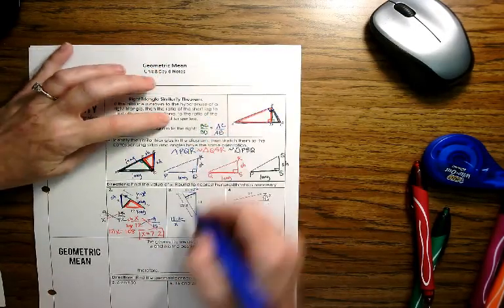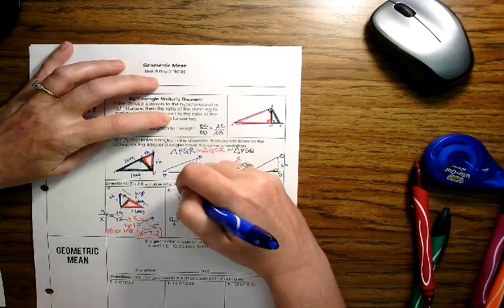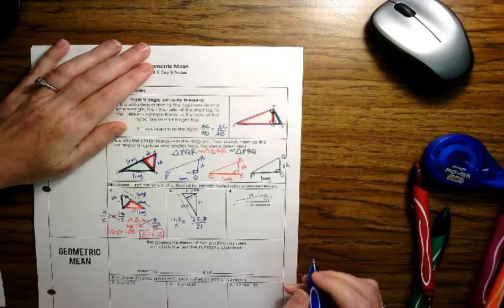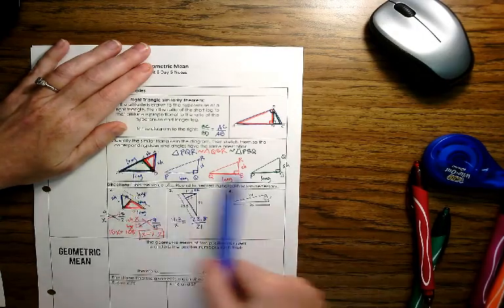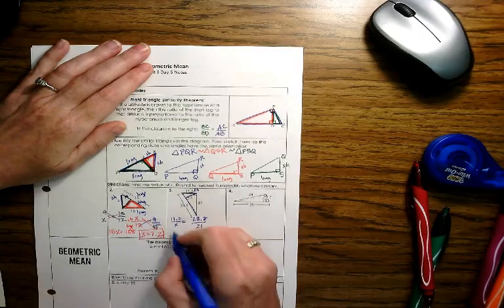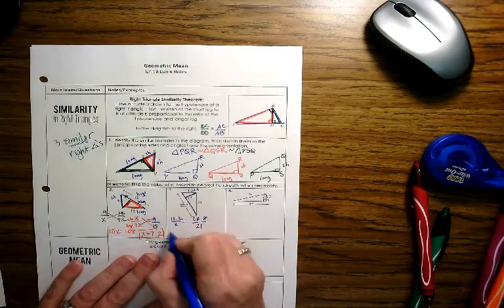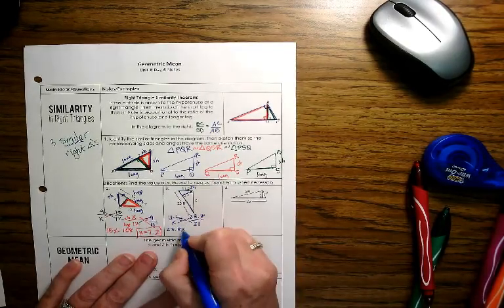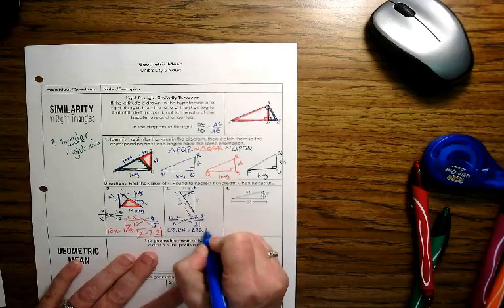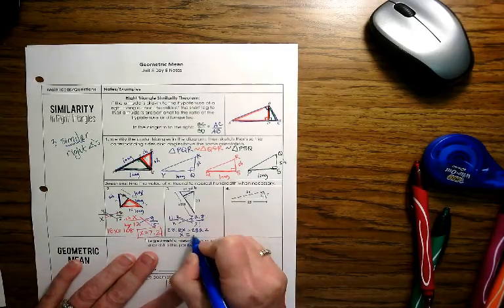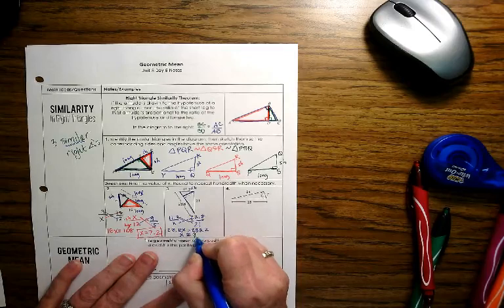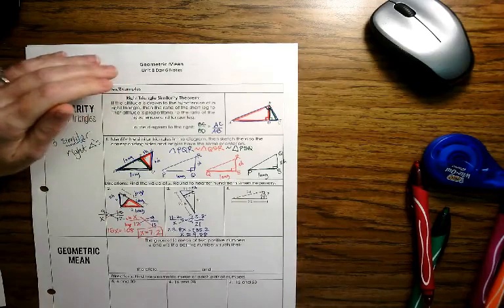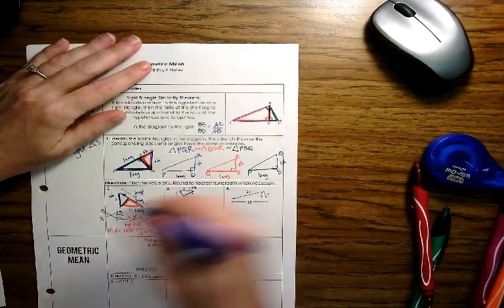So my hypotenuse is 23.8 and 21. I could memorize that, or you can look for corresponding parts of similar triangles to set it up. When you set this one up, you get 23.8 going with x, and 21 times 11.2 is 235.2. And when you solve it, x ends up being, rounded, 9.88. And so, memorize or set up.